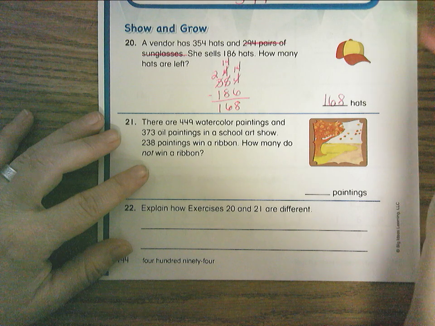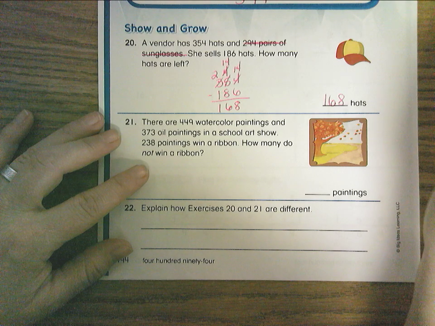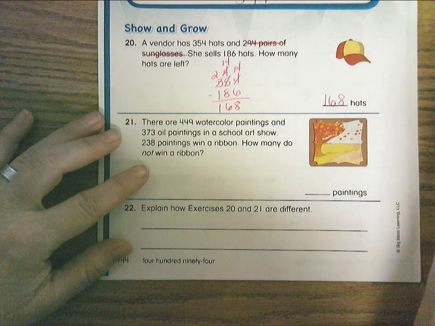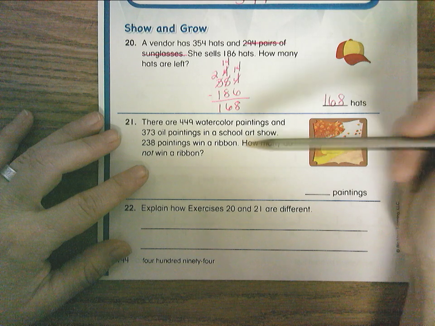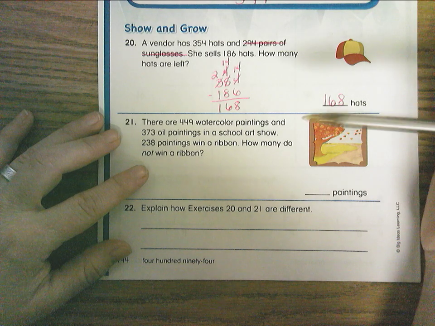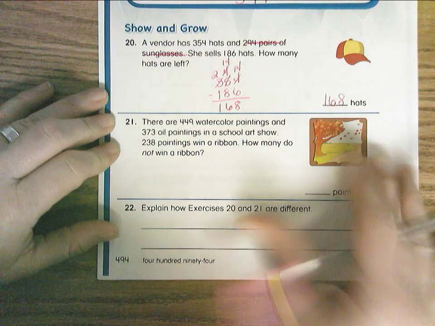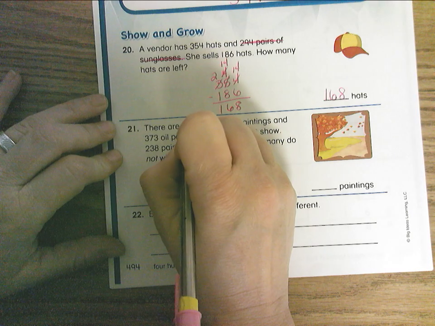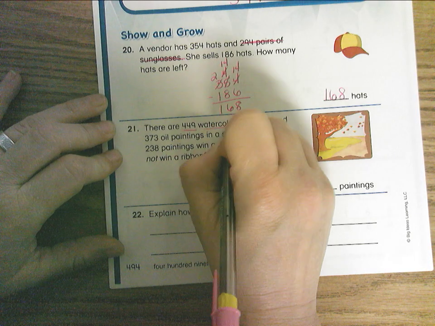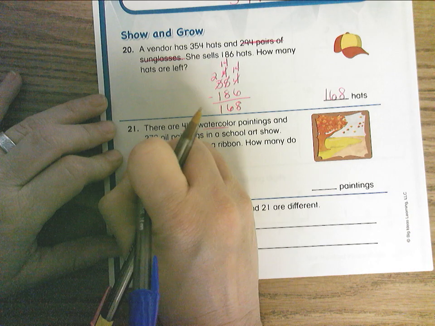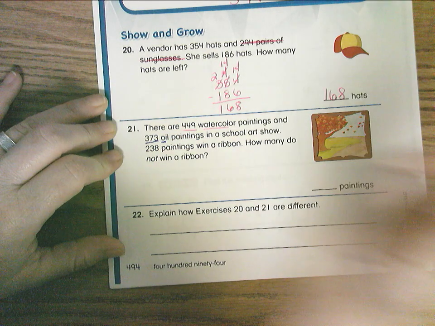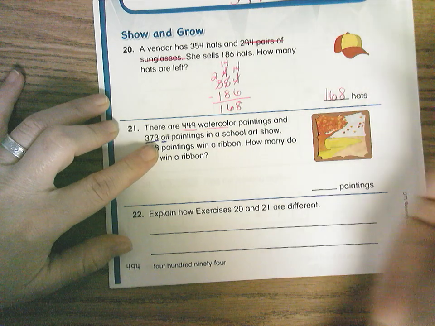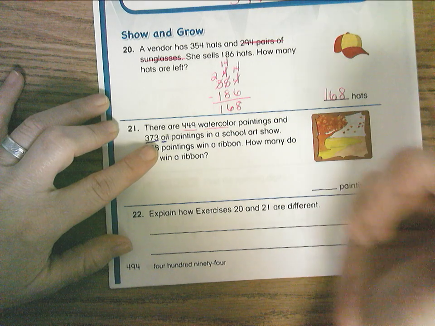So the first thing we need to find out is what? That's right, we need to find out how many paintings are in the art show. So we know that there's 449 watercolor and 373 oil paintings. If we add those together, then we're going to know how many paintings there are all together.